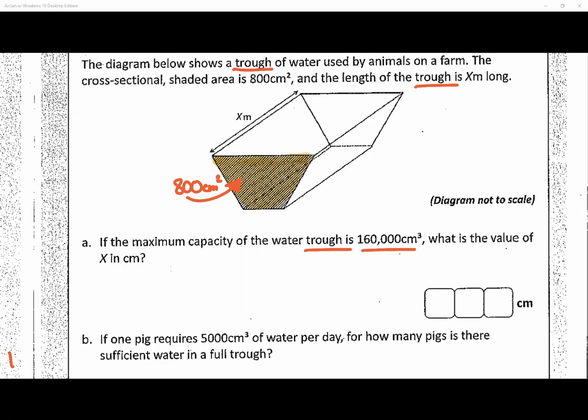160,000. Okay, so what do you know about the formula that you learned just literally 2 days ago? What do you tell me the formula? So the formula is that volume equals length times by width times by height. Okay, length times by width times by height.